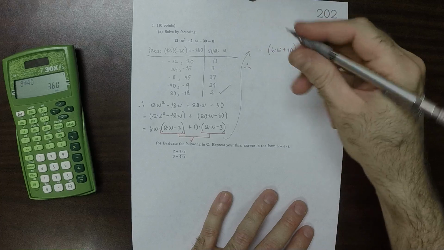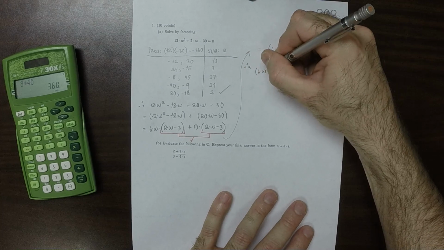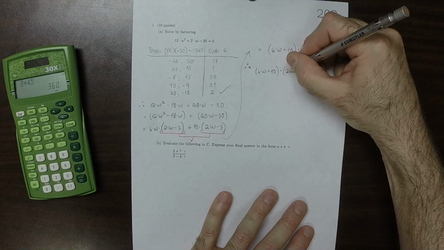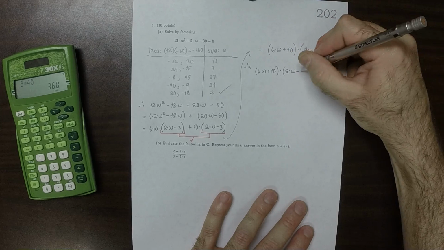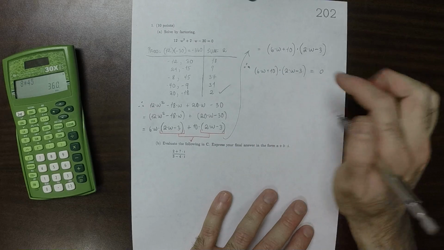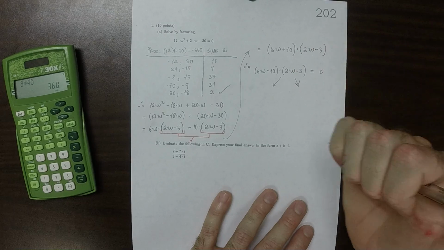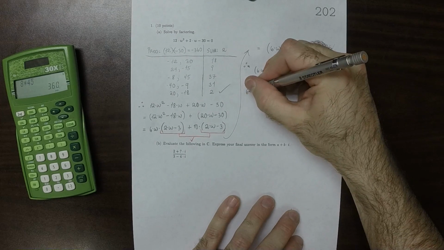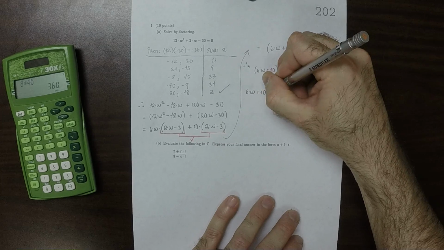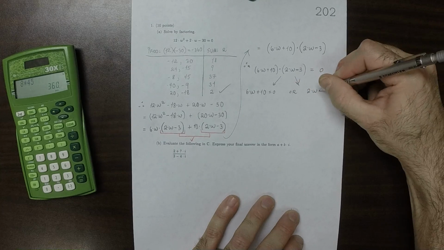Therefore, we can take that original equation and say that is the same as this equation. 6w plus 10 multiplied by 2w minus 3 is 0, and because we have the product of two things equal to 0, the possibilities split into two possibilities. Either 6w plus 10 is 0, or 2w minus 3 is 0.